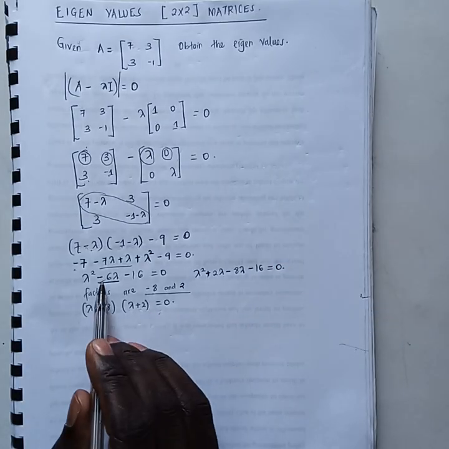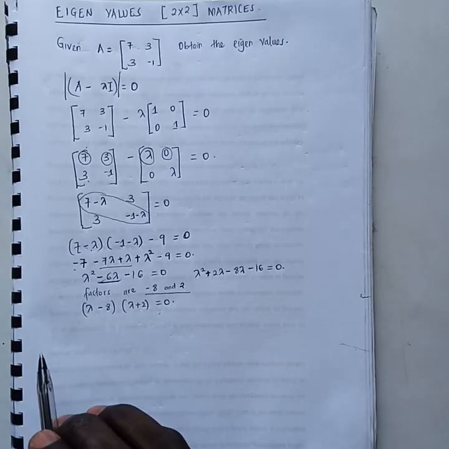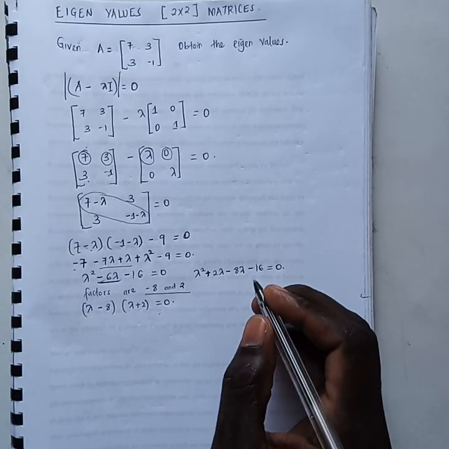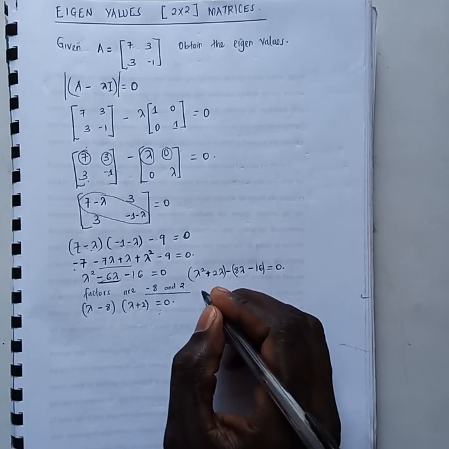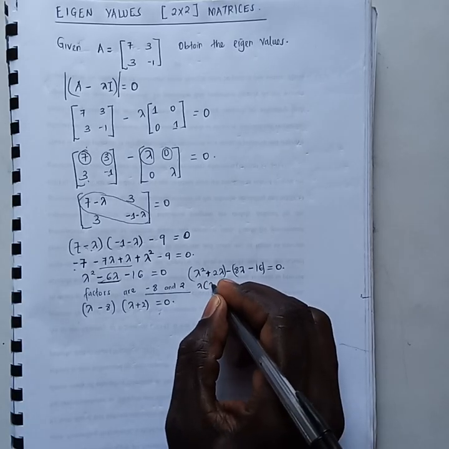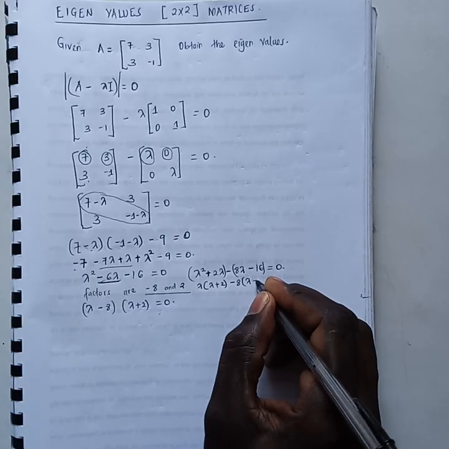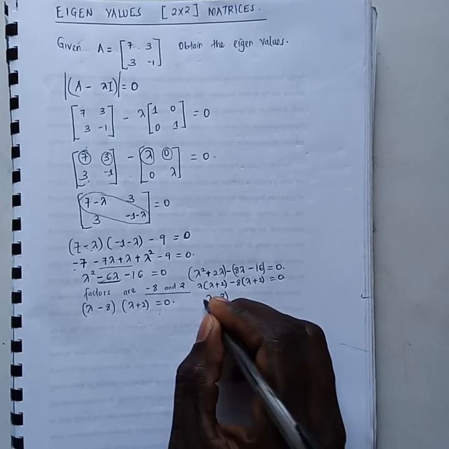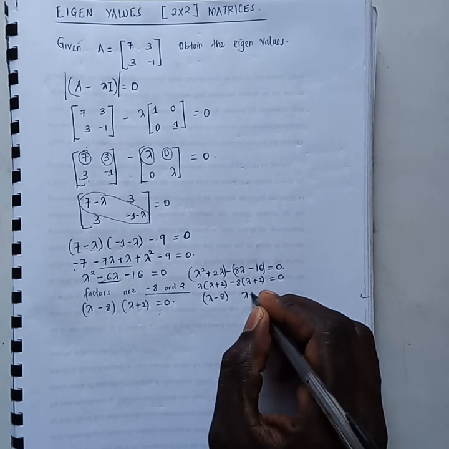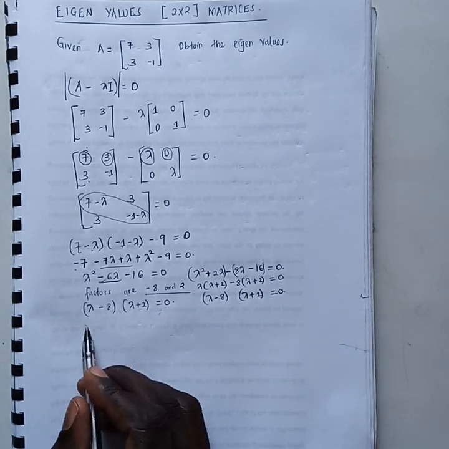So we have replaced this, because when we find the value here, it is still going to give us negative 6 lambda. So we are going to pair them, and this one is now lambda into lambda plus 2 minus 8 into lambda plus 2 is equal to 0, and this one will be lambda minus 8, and again lambda plus 2. This one is equals to 0, and this is how we arrived at this point.